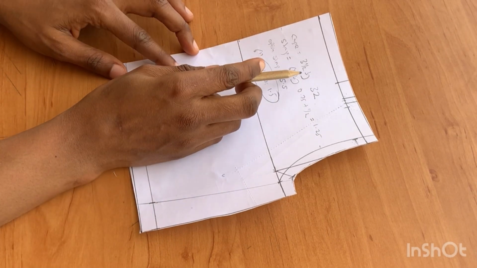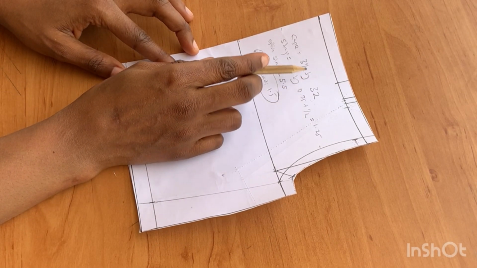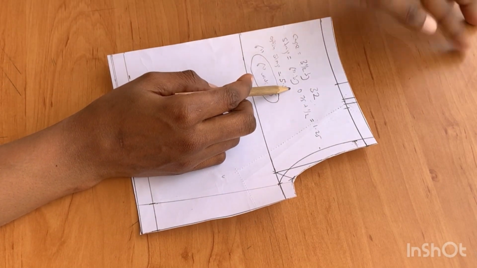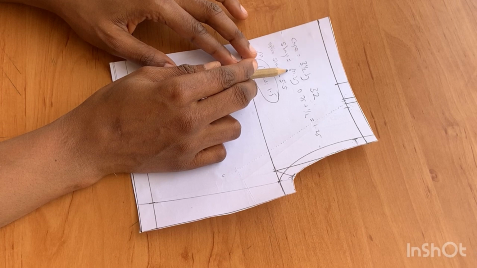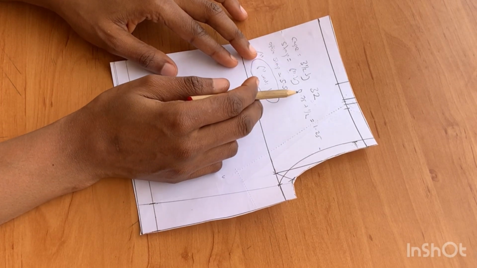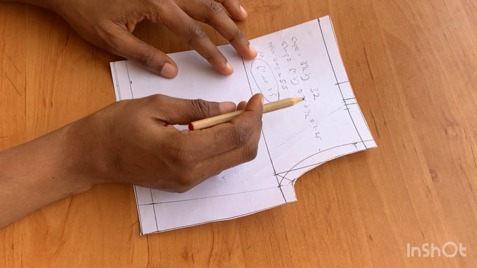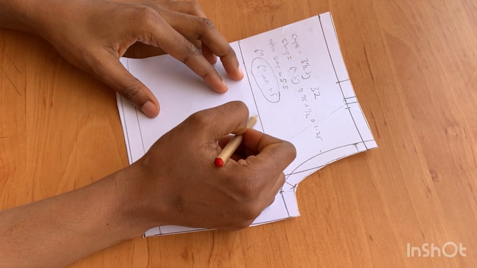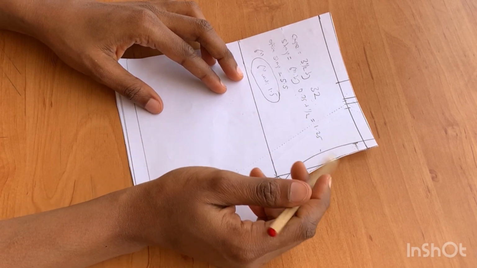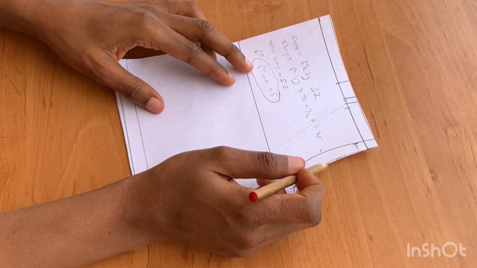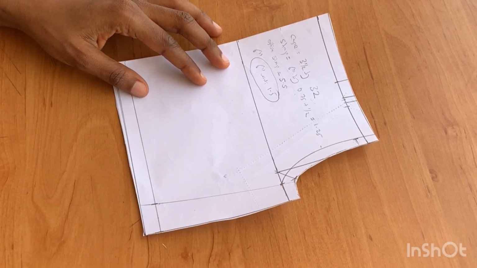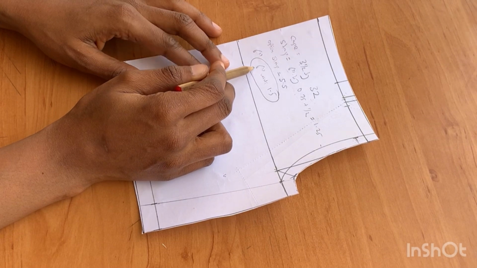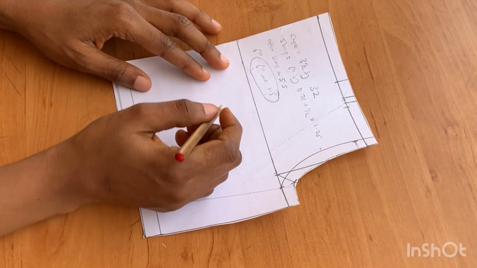So for the cape, the length is 32 by 3.5. Then the strap that will go to the shoulder, the length is what? 6 inches, while the width is what? 0.75. I'm not going to add joining allowance so that it can be able to hold the dress up, okay? Yeah, so that is it. And the off shoulder strap that will go across the arm is going to be 6 inches length and 1.5 inches width.